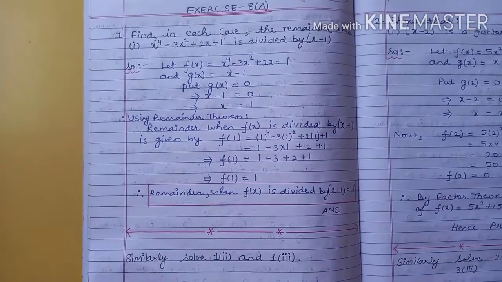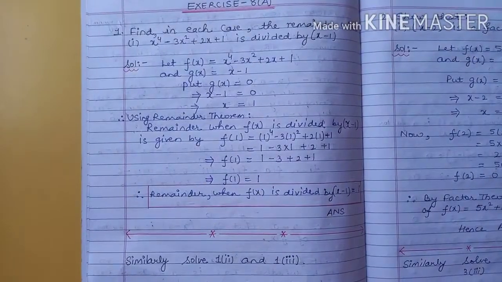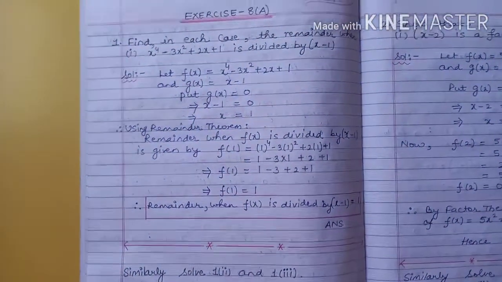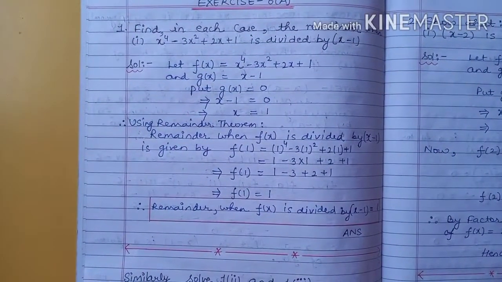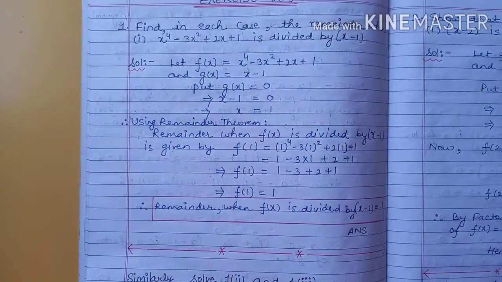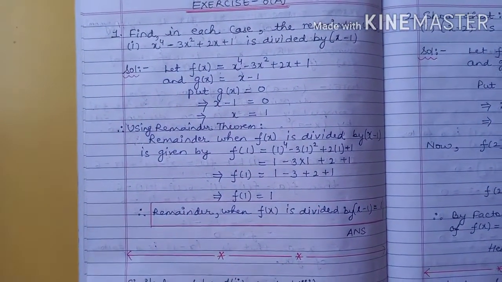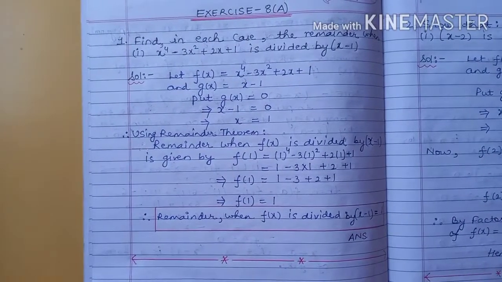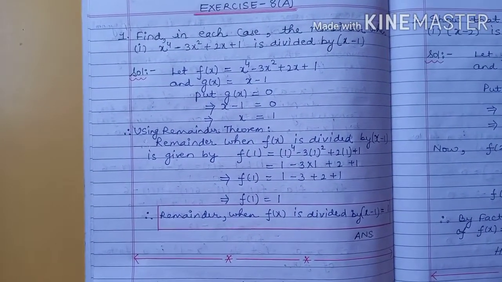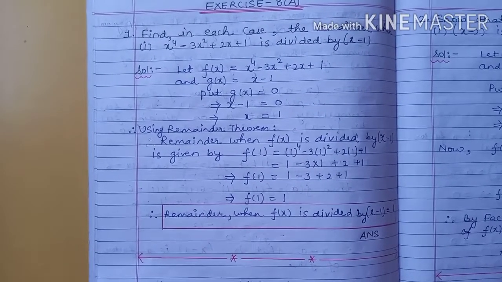In first question, we have to check the remainder when f(x) is divided by x minus 1. So first of all, we will give the name to these polynomials. f(x) is x power 4 minus 3x square plus 2x plus 1, and g(x) is x minus 1. Now, we can put g(x) equal to 0, that is x minus 1 equal to 0. So it gives x equal to 1.